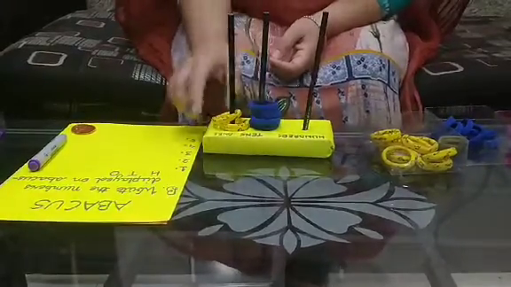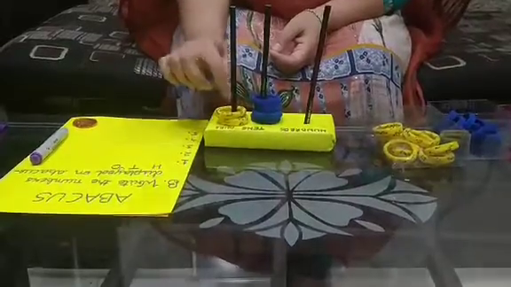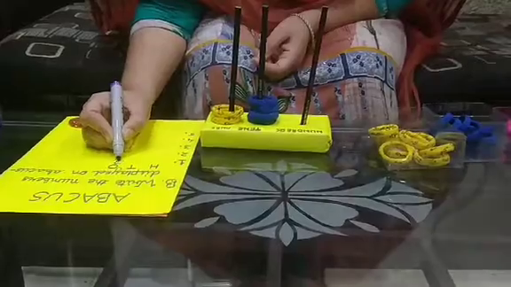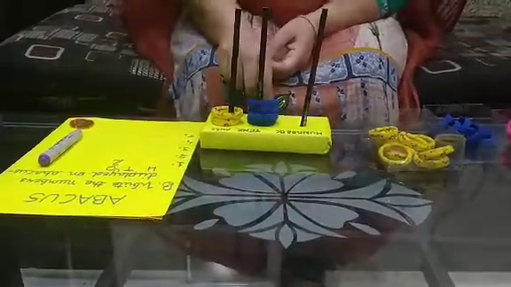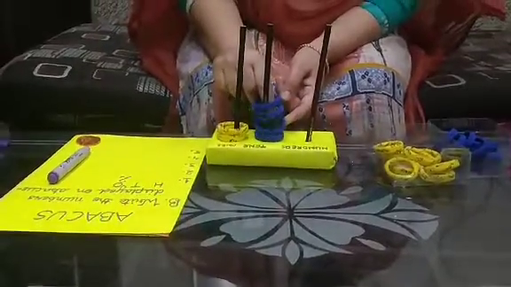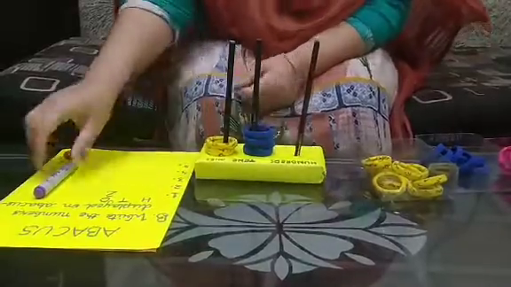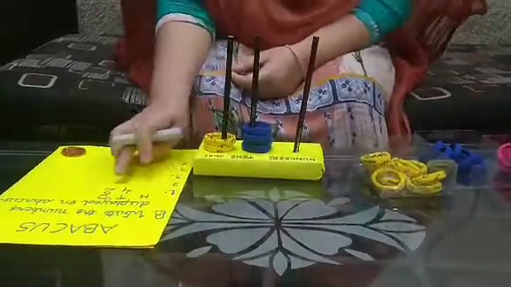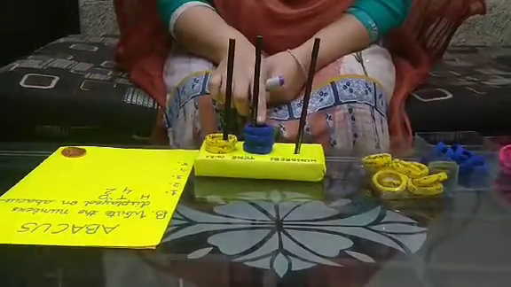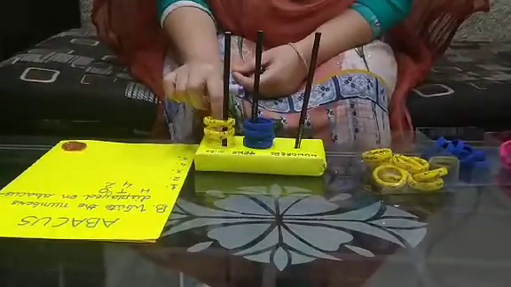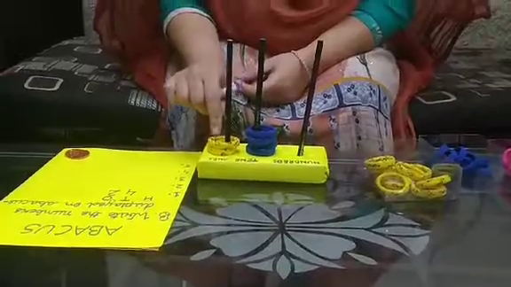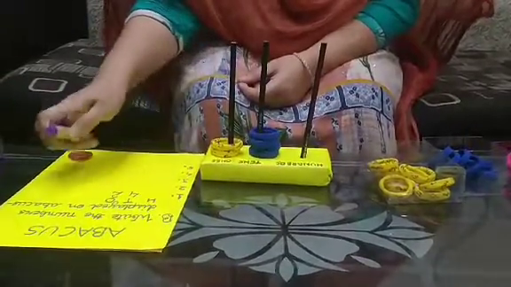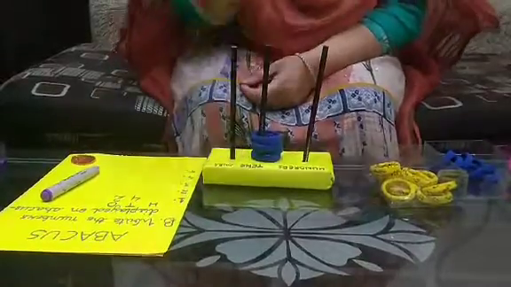Now what is the number? How many ones? 1 and 2. So I will write 2. How many tens? 1, 2, 3, 4. I will write 4. So the number is 42. 4 tens will make 40 and 2 ones will make 2. So the number displayed on the abacus is 42. Now let's try another number.